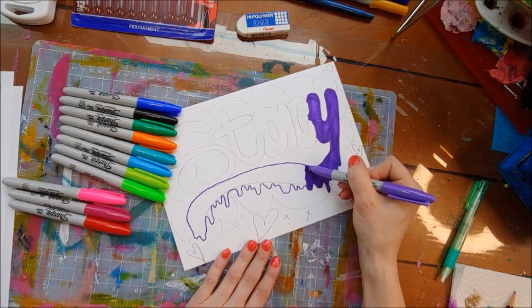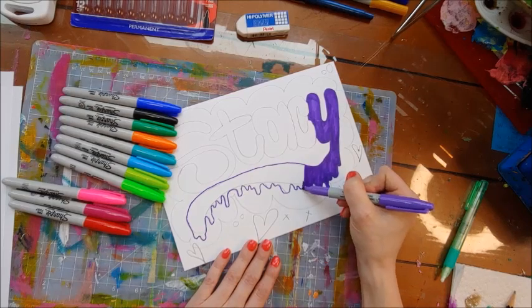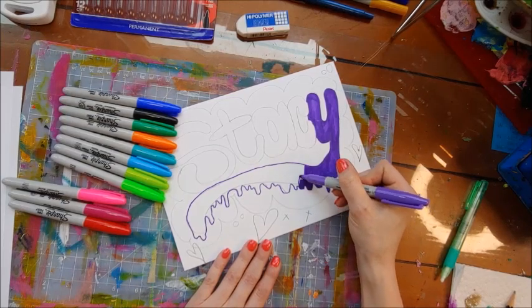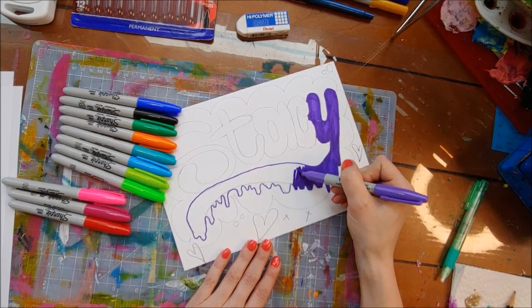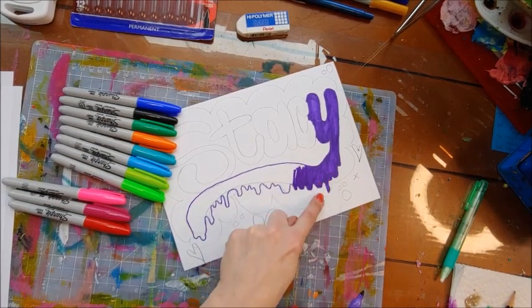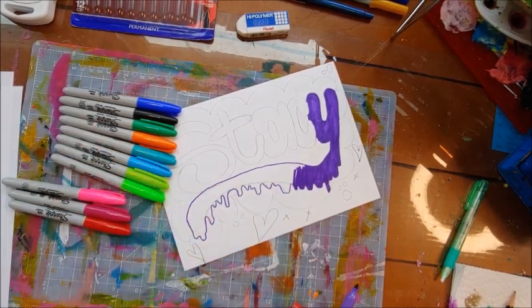Graffiti is usually done with spray paint. Obviously, we are not doing that, and I wouldn't even do it if we were in class. So this is just a fun way to experiment and see what you can do to create something that can look like it's dripping without actually being paint.